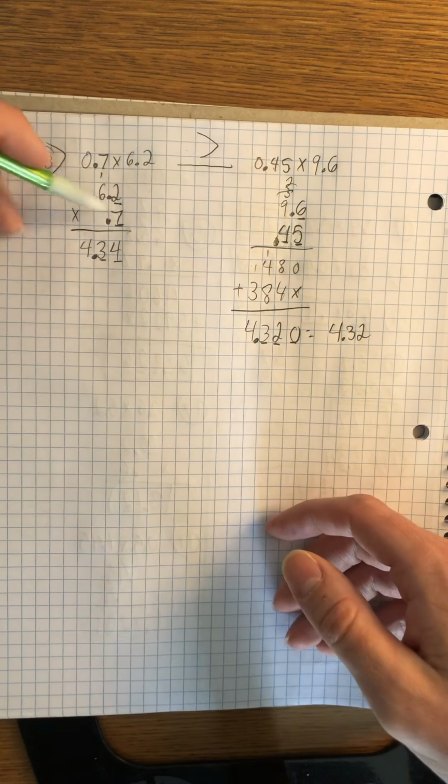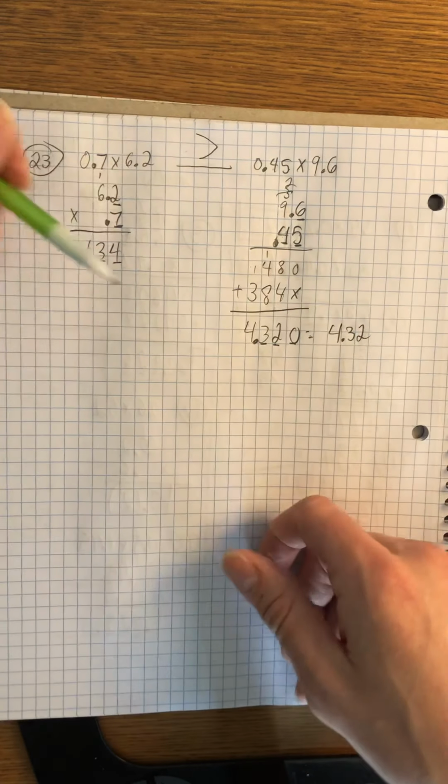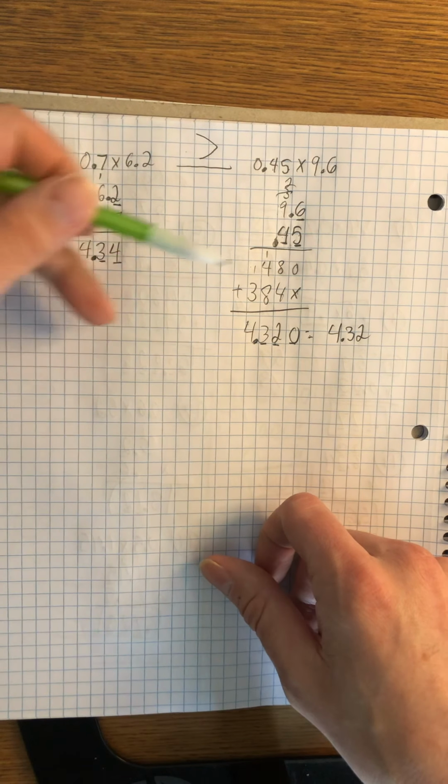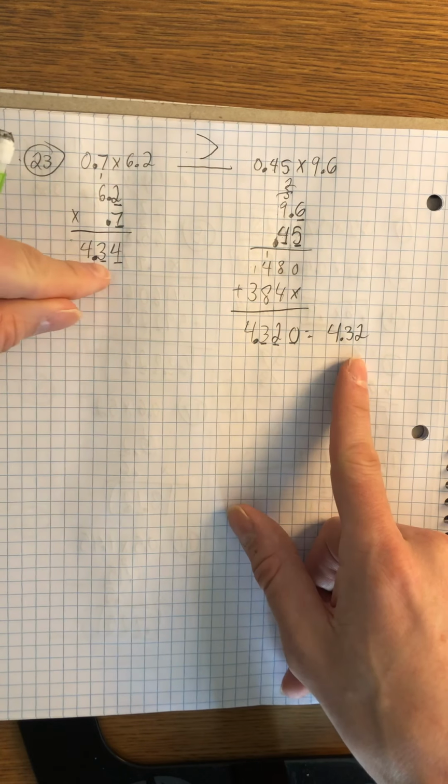So just, you know how to do this. For 23 and 25, you just needed to do them both and then compare the products by looking at them one place at a time.